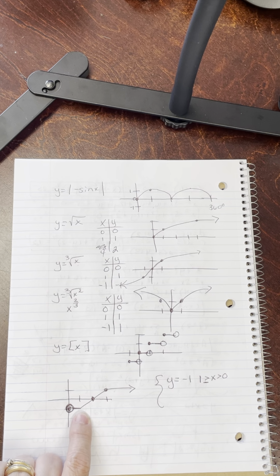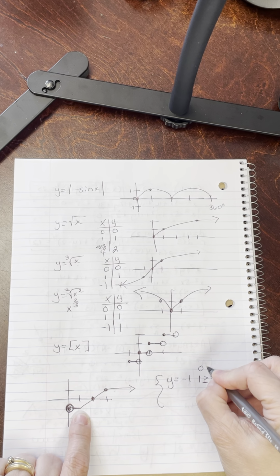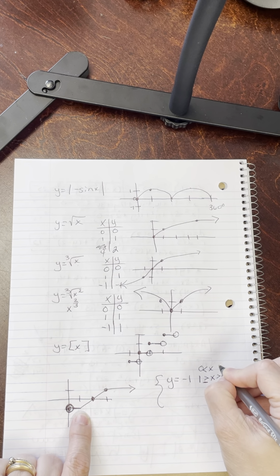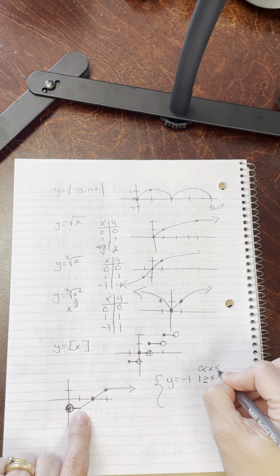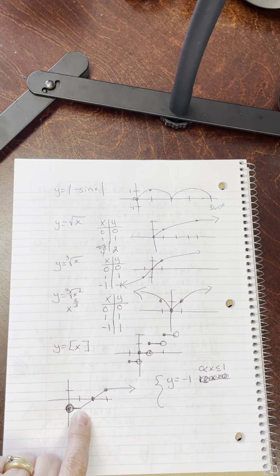Oh, they wrote that the other way. 0 should come first, then 1. I was debating and I was trying to do it in my head. So technically this says 0 is less than the x, which is less than or equal to the 1. Technically, that's the correct order. Okay. And remember, you always read from the x. X is greater than 0, x is less than or equal to 1.